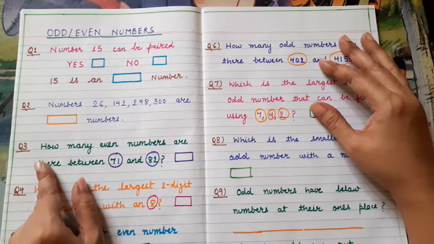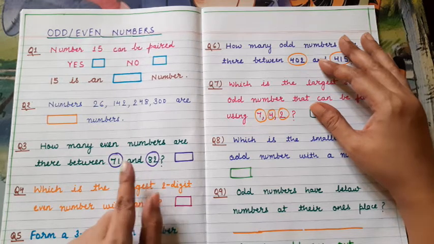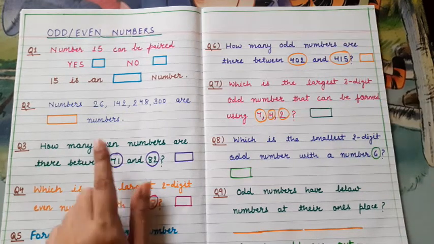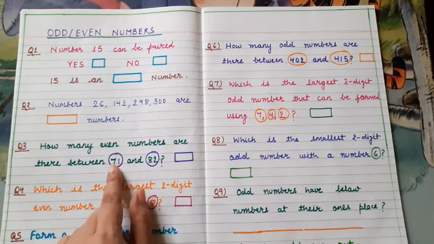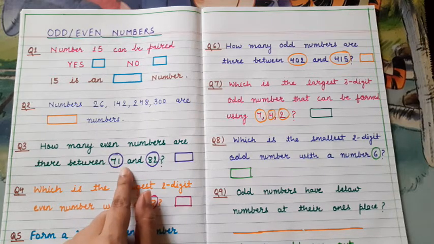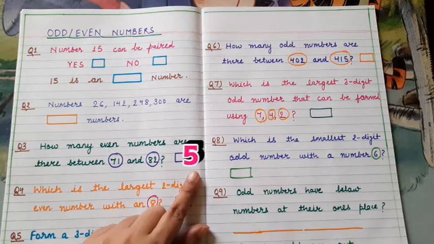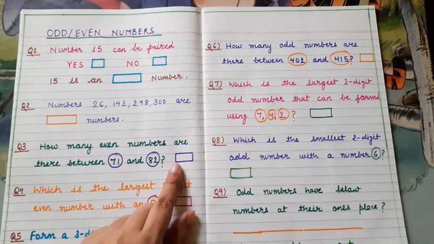Question number 3 is: how many even numbers are there between 71 and 82? So the child has to count the even numbers which come between 71 and 82. The child will start counting after 71: 72, then 74, then 76, then 78, then 80. So these are the even numbers. There are 5 numbers between 71 and 82, so he will write 5 here.